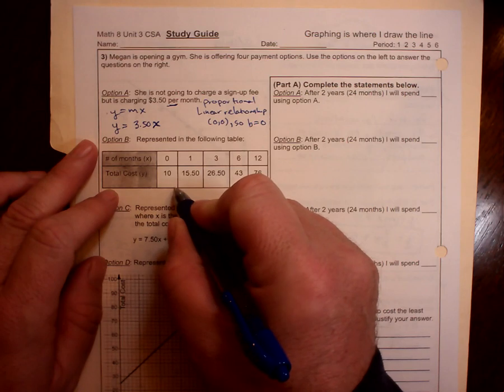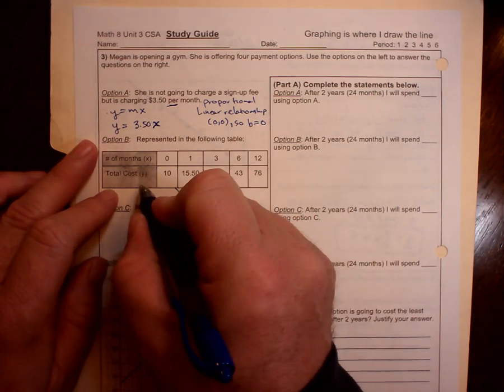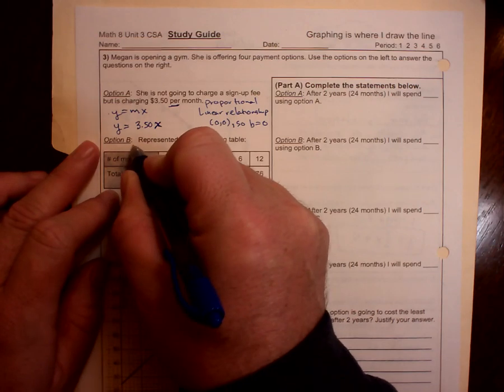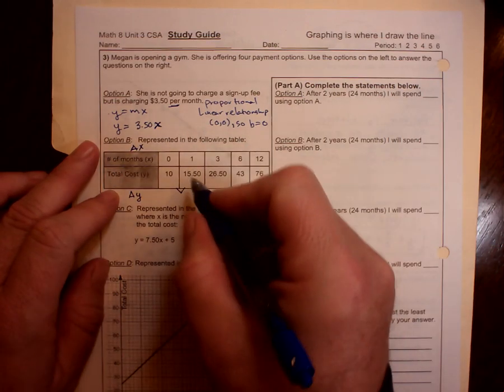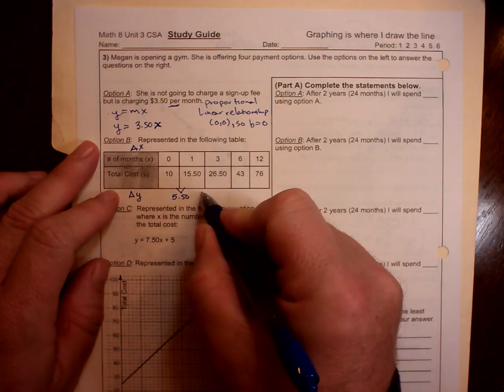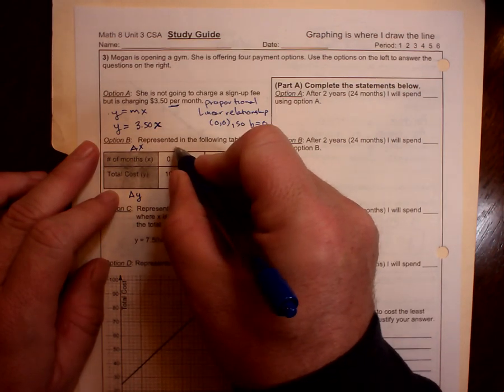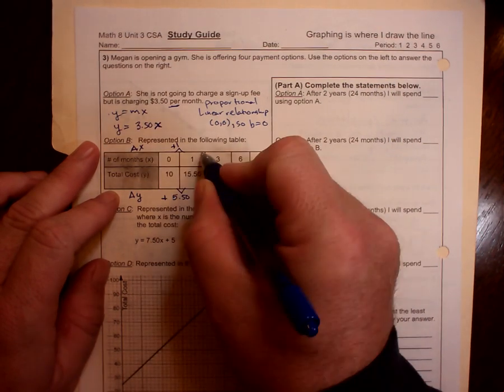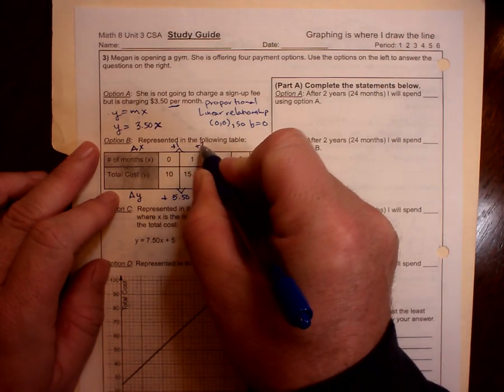The change in y is here. We're looking for the change in y over the change in x. So as this table changes, it goes up 5.50. And this changes by +1. Here the change is +2.